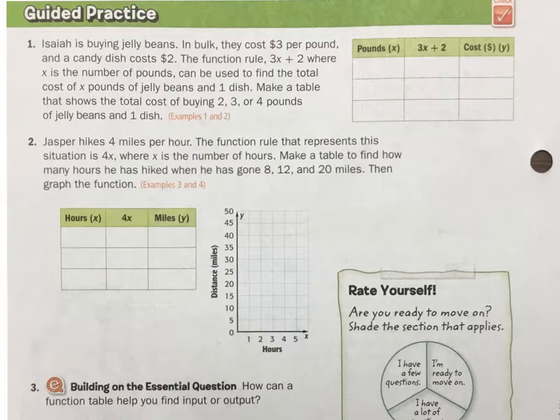This is the guided practice for 8.1, and we're talking about functions. A function is a relation that assigns exactly one output value to one input value. So you have an input, you go through a function, and you have an output.